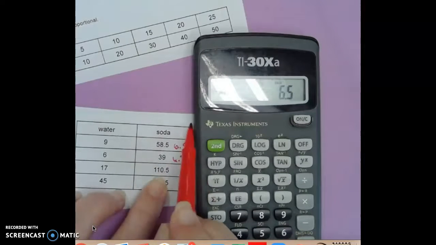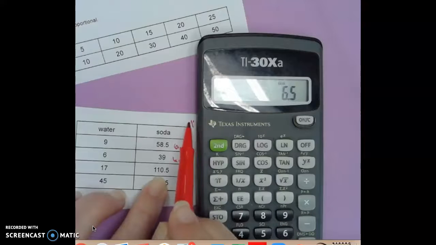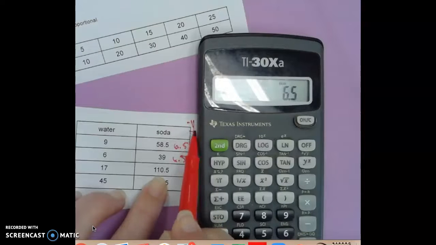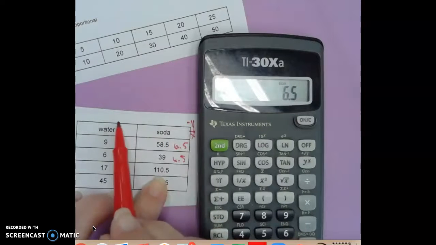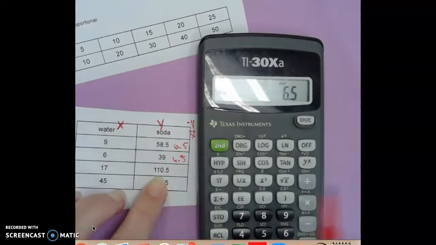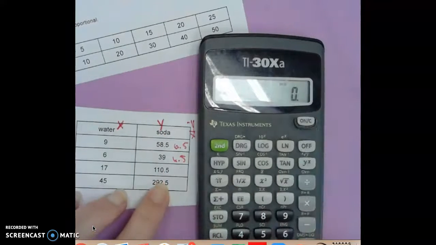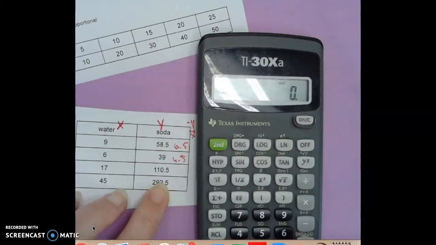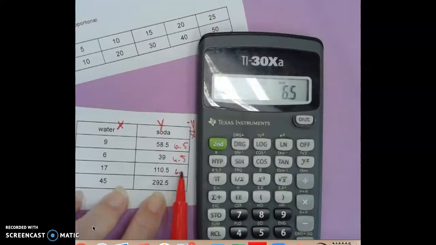Remember, it's y divided by x. So this first column is x, and the second column is y. So now I'm going to do these last two and make sure they're both 6.5, and that tells me my unit rate is 6.5. So 110.5 divided by 17, and that gives me 6.5.